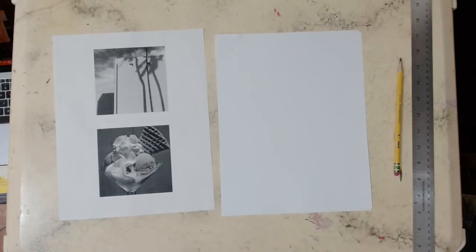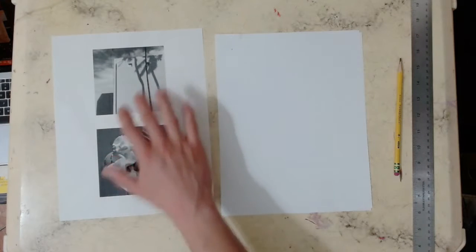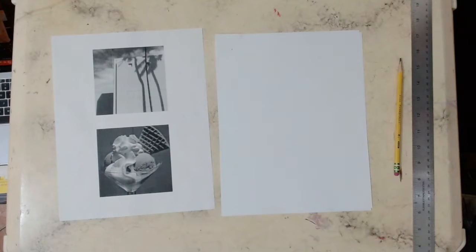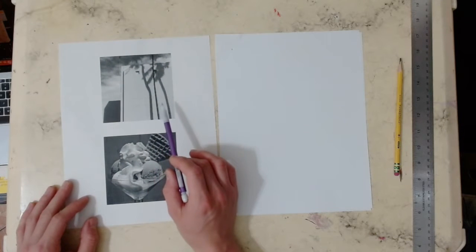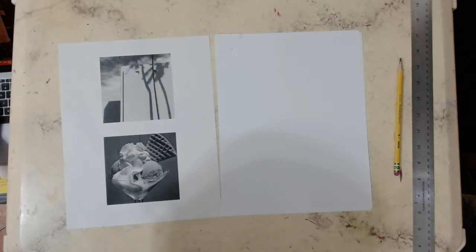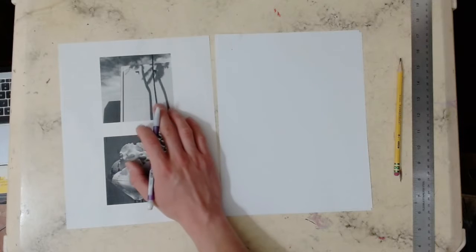Hello class, so I'm going to give you a demo on how to take your photograph and make it into a line drawing that can be used for your color project. And the first step is you're going to make sure that you print out your photograph at 4 inches by 4 inches. And you could do that in Microsoft Word, whatever word processor you have, and you're going to make sure it's in black and white too. That'll make it easier for you.